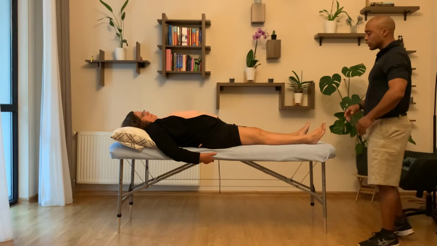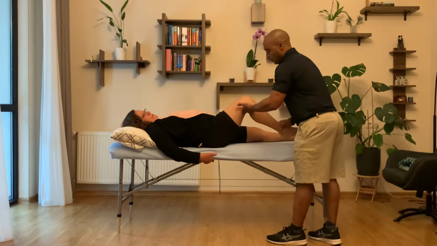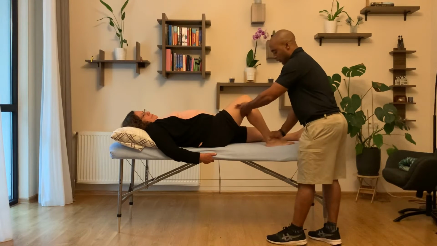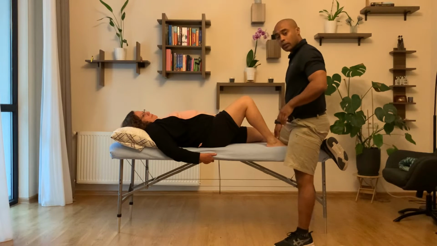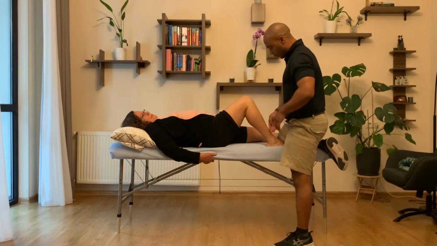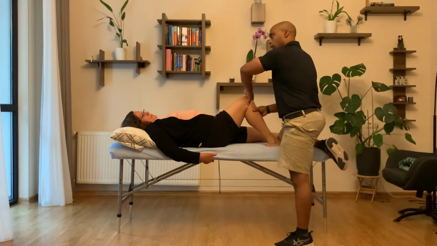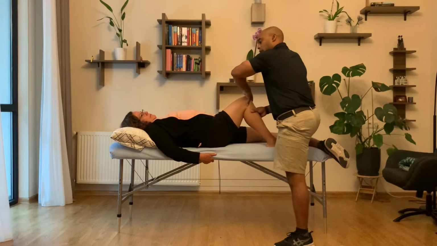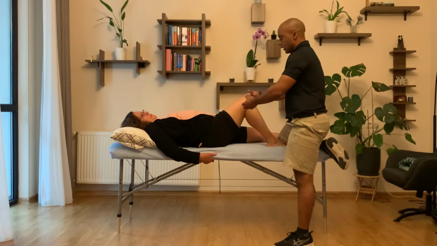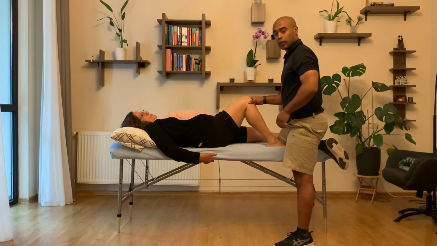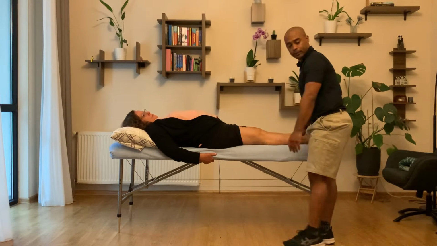Next we'll go into a posterior draw test. So we'll get the patient's knee into about 90 degrees of flexion. I like to stabilize with my leg, making sure that no bony prominence on my side is interacting with any bony prominence on the client, and one hand along the joint line and posteriorly depress the tibia, noting any excessive joint line movement, and compare that to the opposite side for the patient's normal.